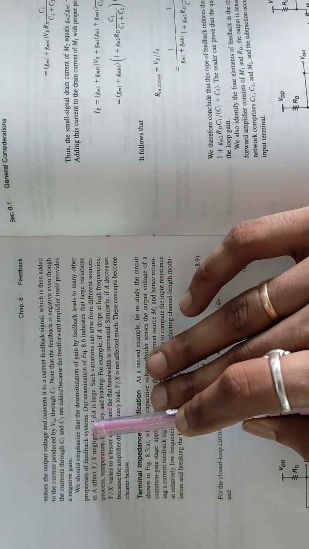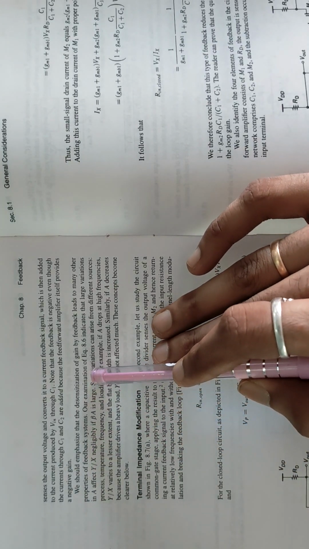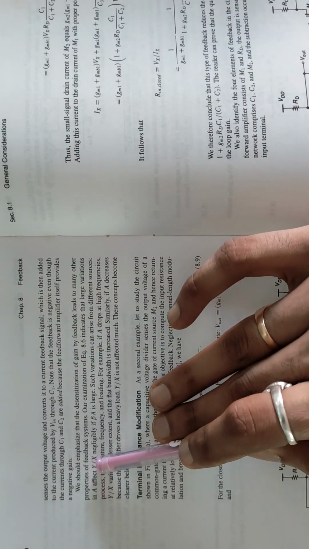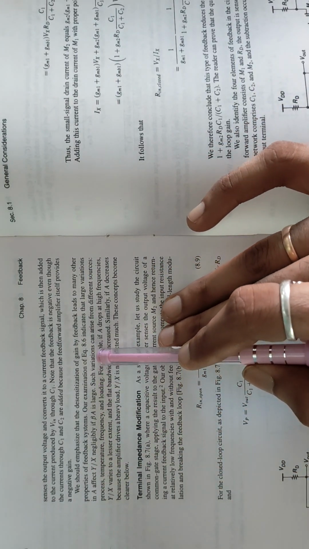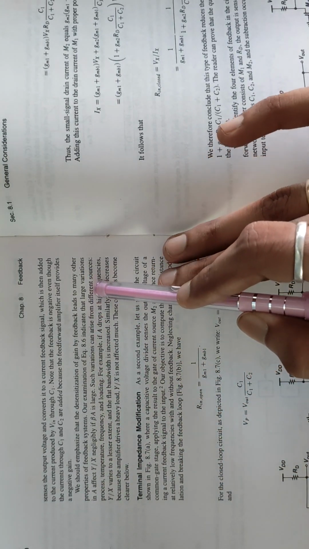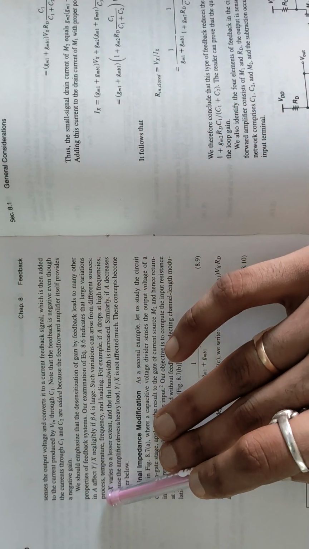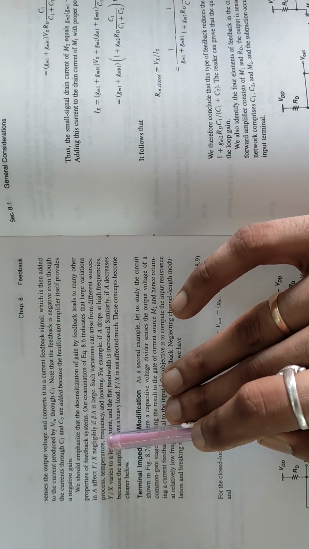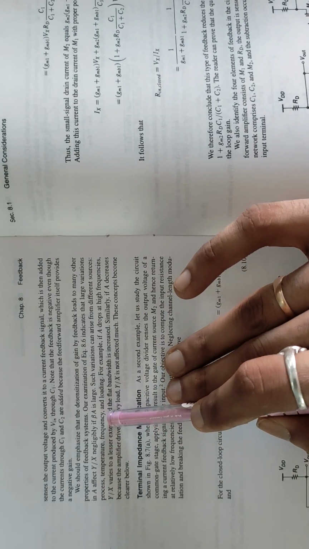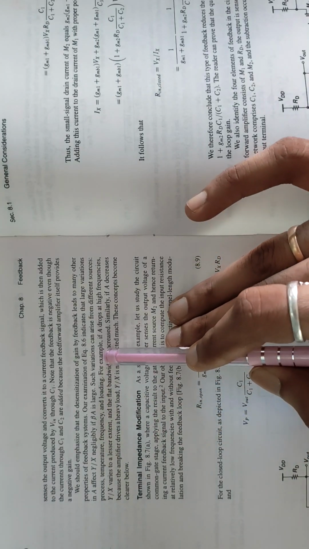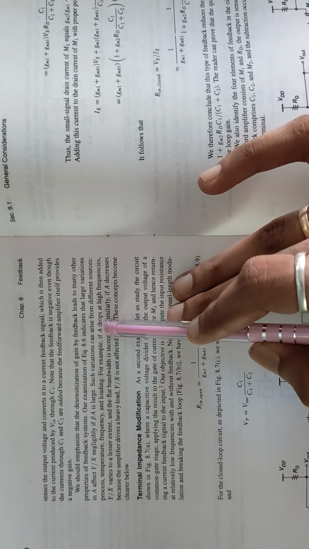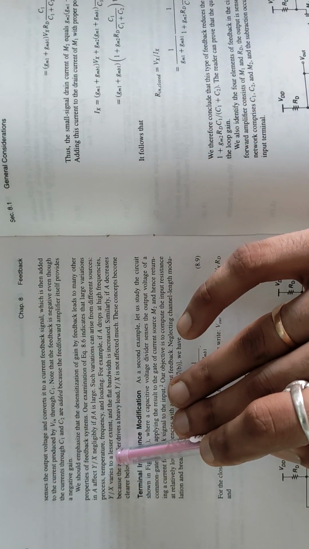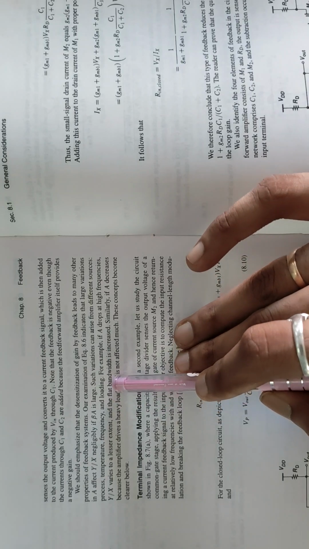We should emphasize that the desensitization of gain by feedback leads to many other properties of feedback systems. Our examination of the equation indicates that large variations in A affect Y/X negligibly. If βA is large, such variations can arise from different sources: process, temperature, frequency and loading.